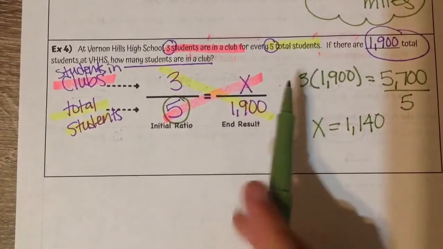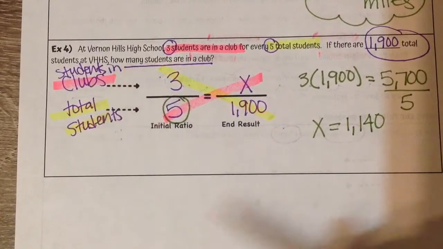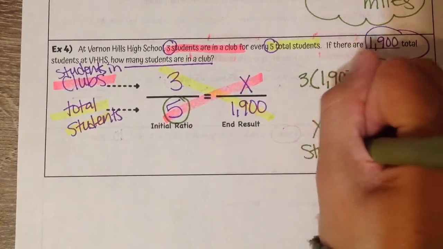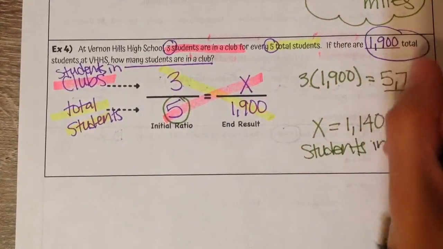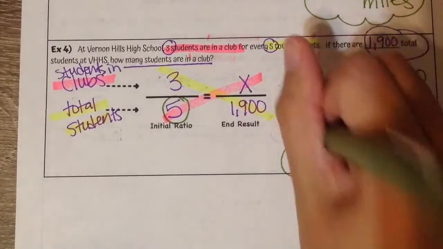1,140. What were we solving for? Our x is on top. That's talking about students in clubs. So 1,140 students in clubs. And that's it.